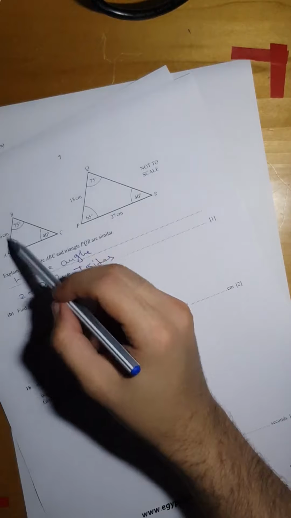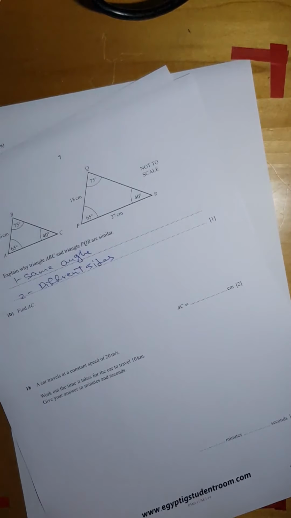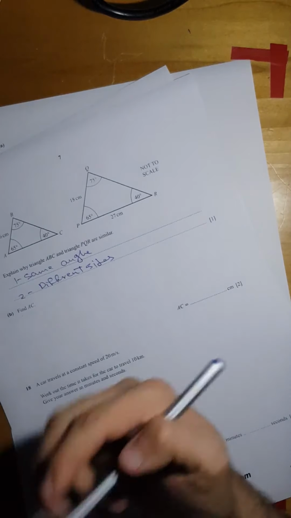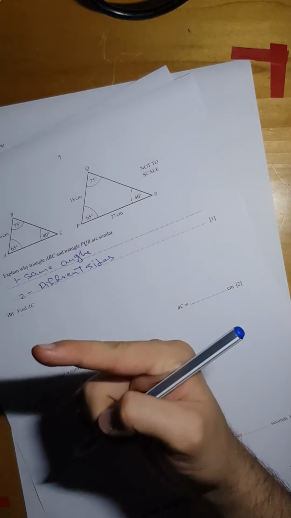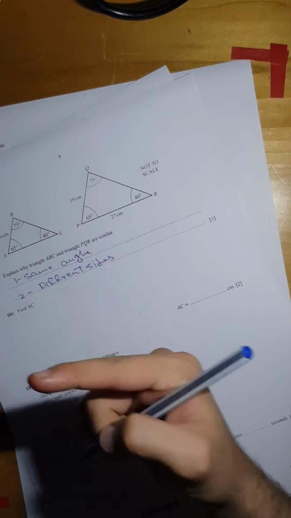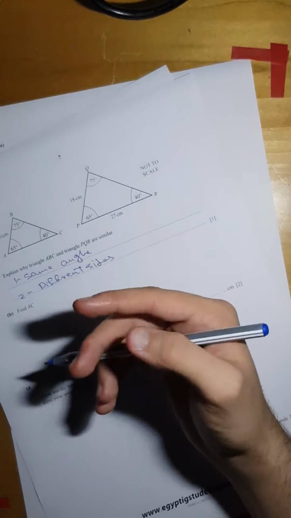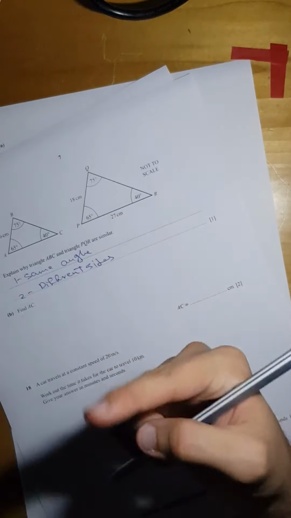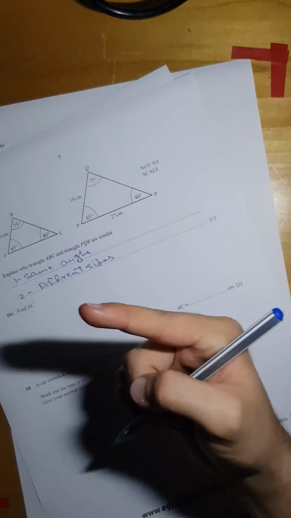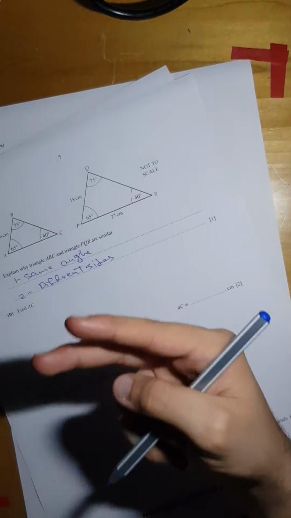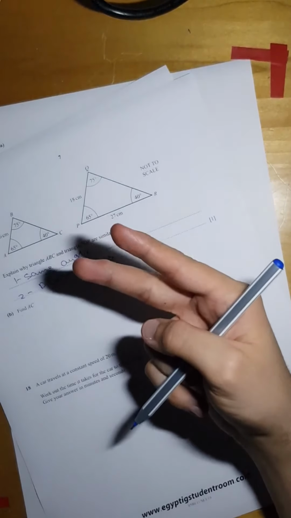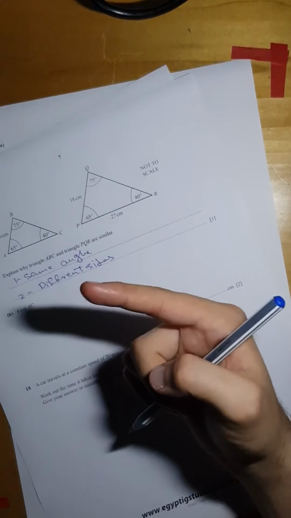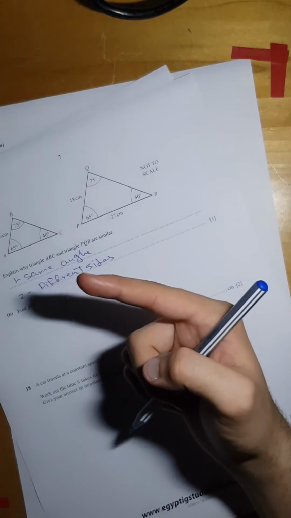So we have three angles and a side. Now, we need two angles and a side to use the sine rule, and we need two sides and an angle to use the cosine rule.